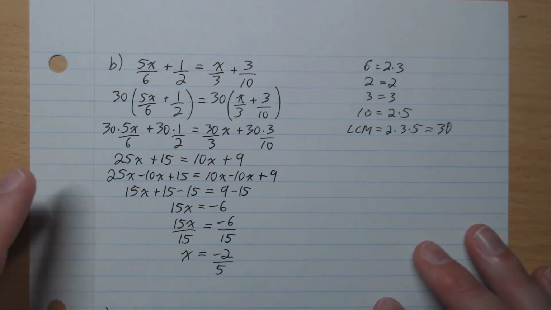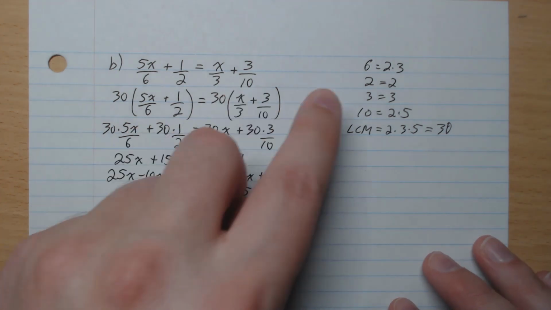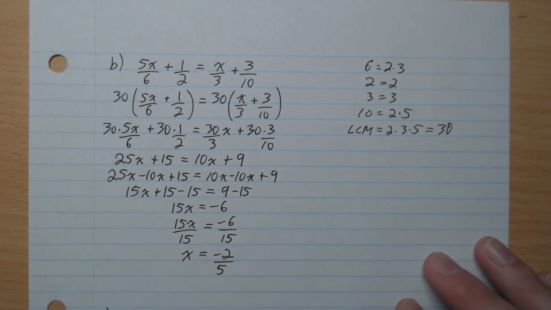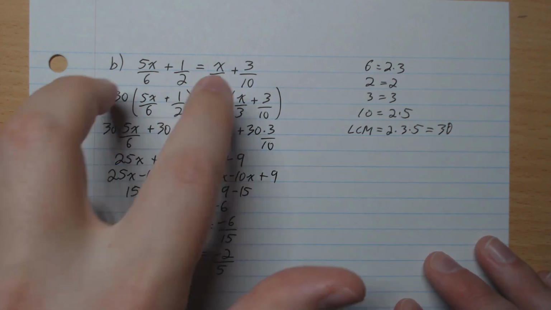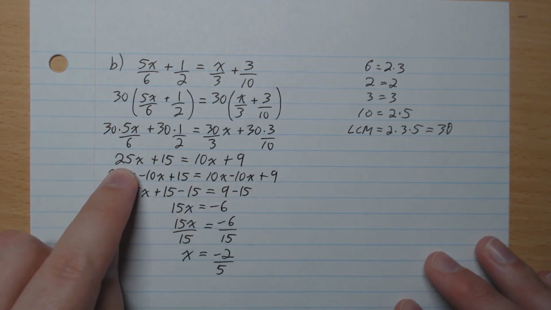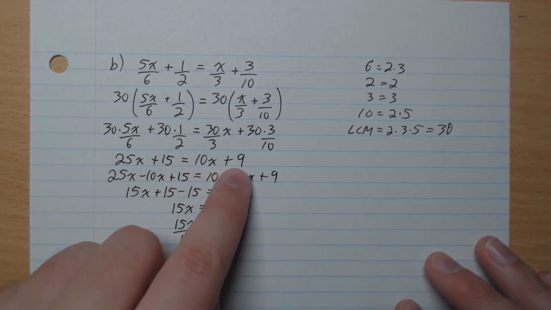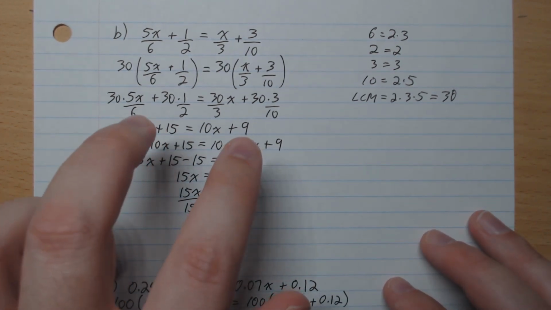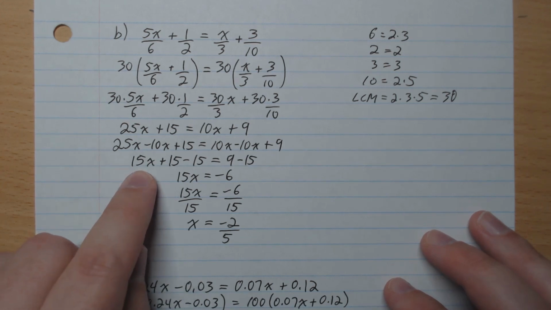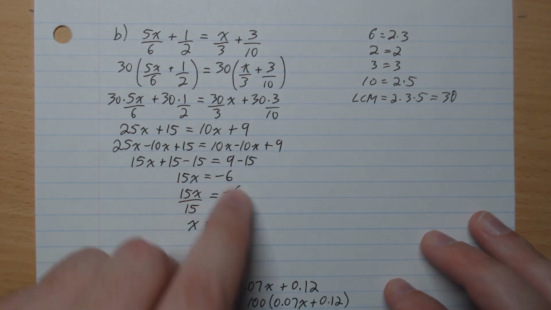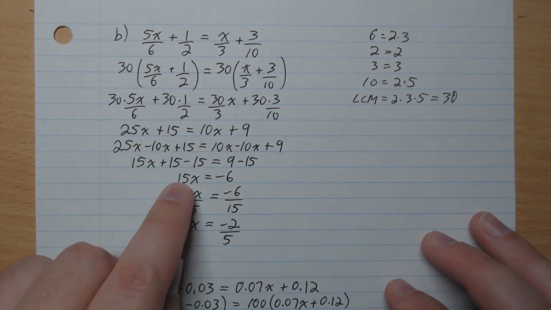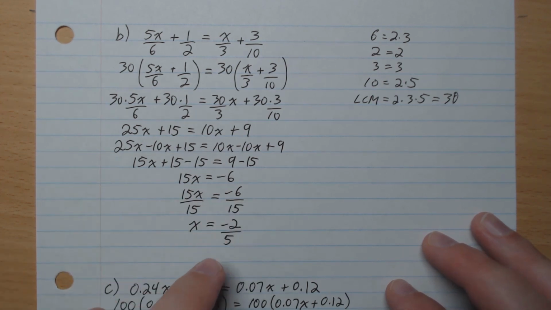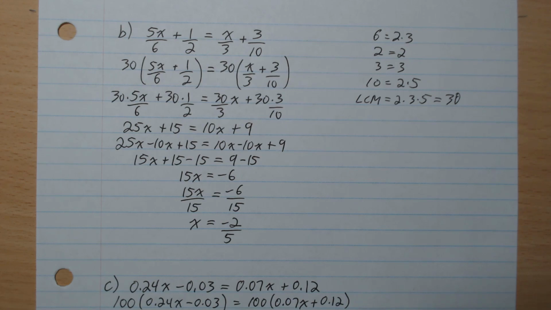Okay, B. So we have over 6, over 2, over 3, over 10. So 6, 2, 3, 10. Our lowest common multiple is 2 times 3 times 5, which gives 30. So we're going to go times 30 to both sides. This reduces to 25x plus 15 equals 10x plus 9 like that. We want x's on their own on the left, so we're going to go minus 10x to both sides. Gives us 15x plus 15 equals 9. We're going to go minus 15 to both sides. 15x equals negative 6. Divide by 15 on both sides, and so we get negative 2 over 5 as our final answer.